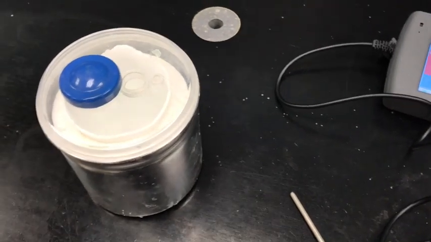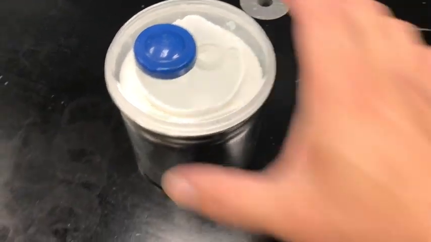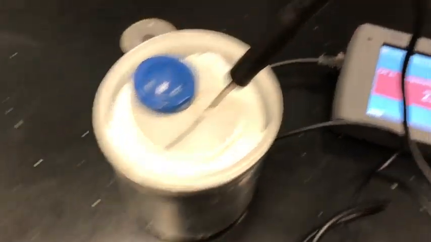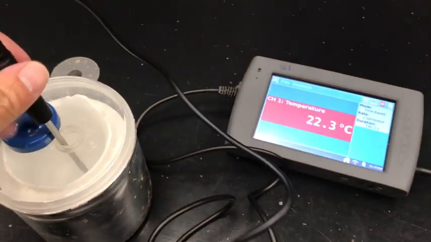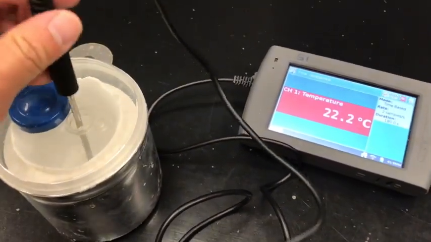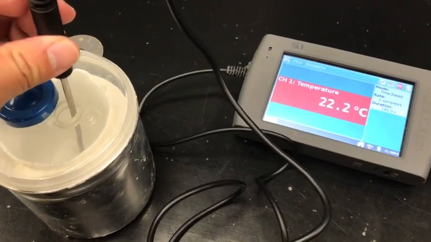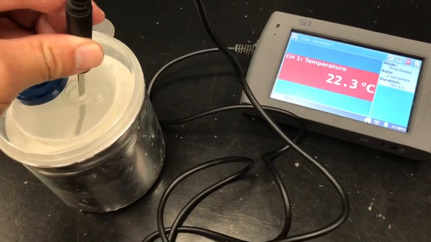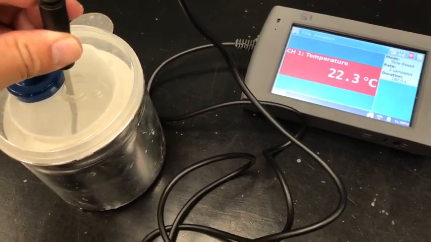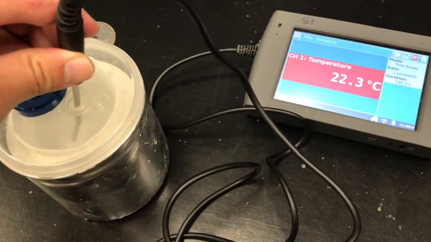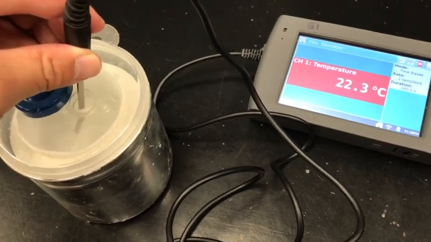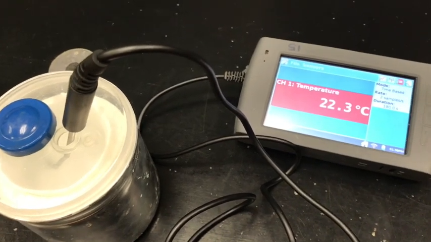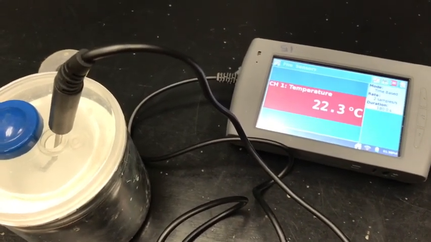Next, we're going to get the initial temperature of the water in the calorimeter. We're going to do that using a temperature probe and the LabQuest. The water was sitting out in the room, so it had already attained room temperature. So that's why the temperature doesn't appear to be changing, because the water was already at the same temperature as everything else in the room. So we're going to call our initial temperature 22.3 degrees.